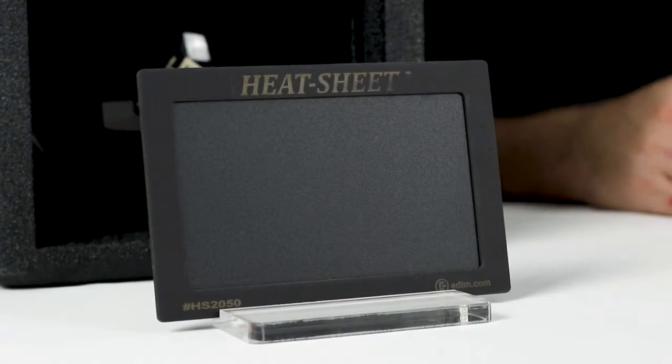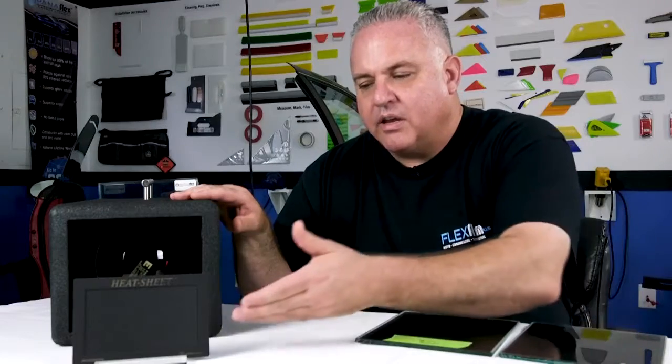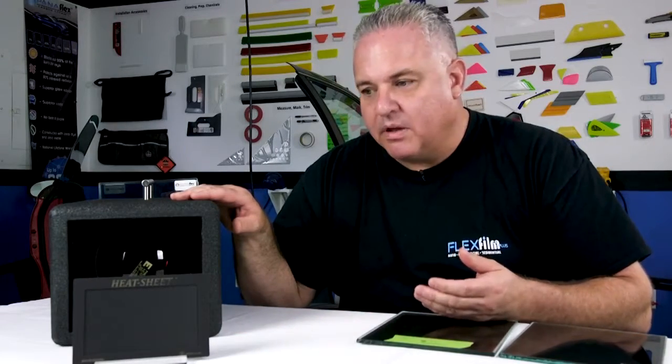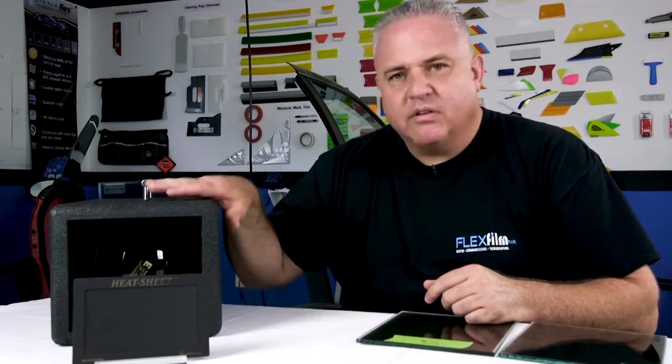Okay, in this test, we're going to show you what a heat lamp demonstration does by utilizing a heat sheet. This heat sheet is sensitive to heat. I mean, if there's heat there, it's going to change colors. You're going to be the first to see it.